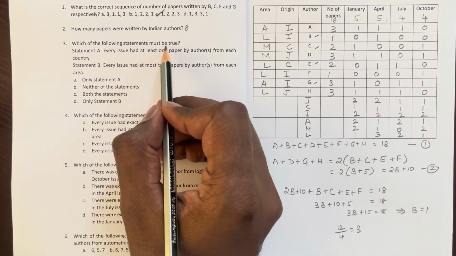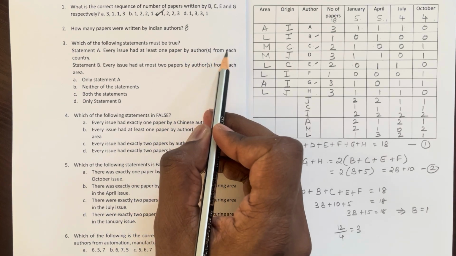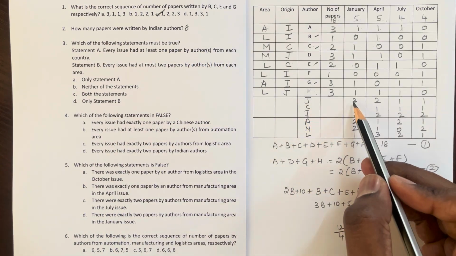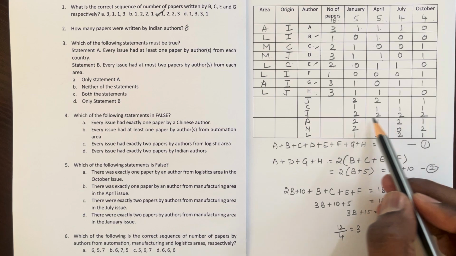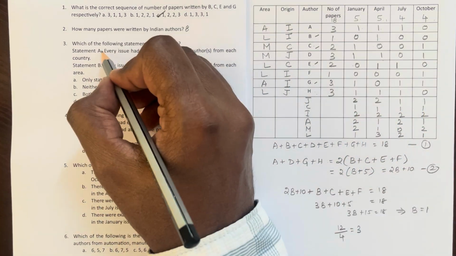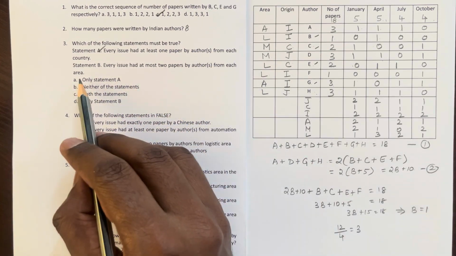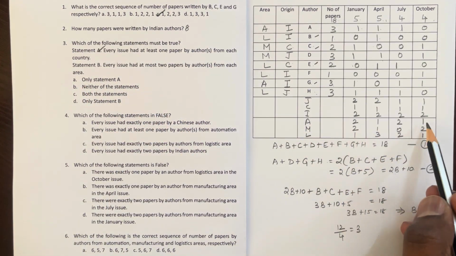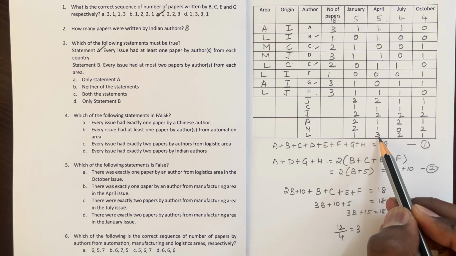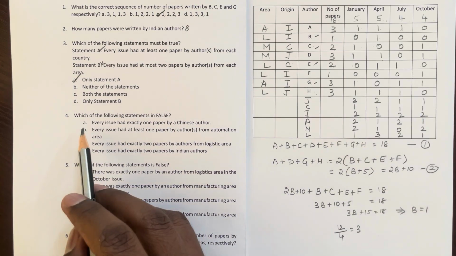Which of the following statements must be true? Every issue had at least one paper by authors from each country. Authors by country, at least there is one paper in each of these issues. So this is true. Every issue had at most 2 papers by authors from each area. Area wise, it says at most 2, but there is one place where there is 3. So this is wrong. So only statement A is correct.